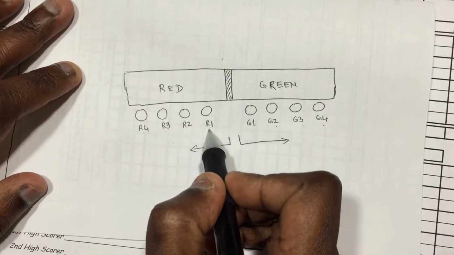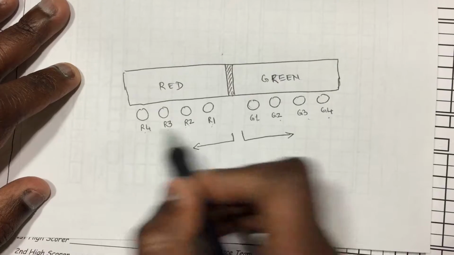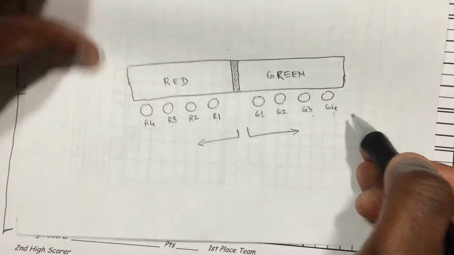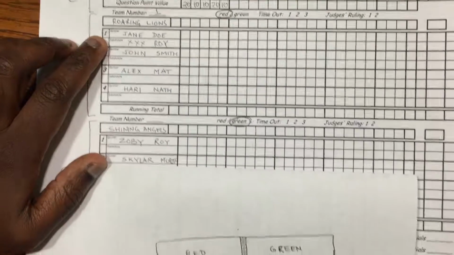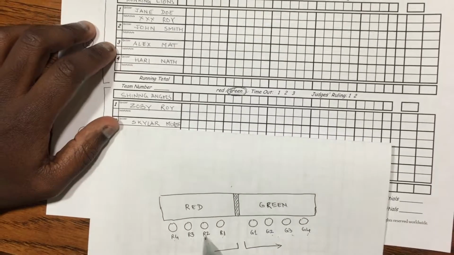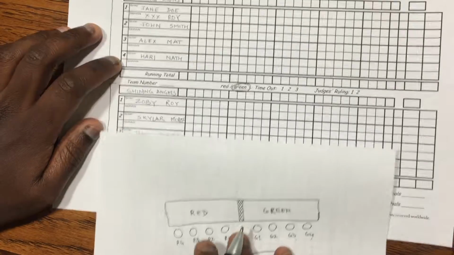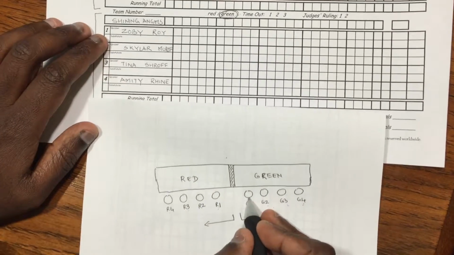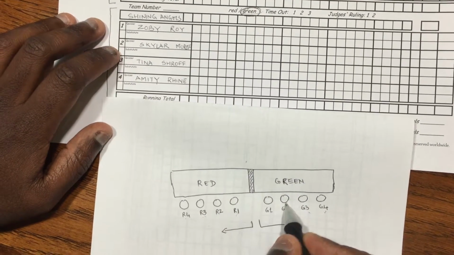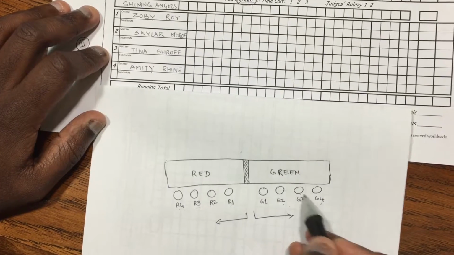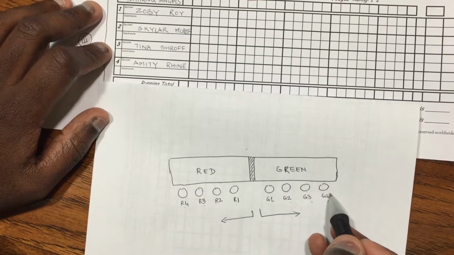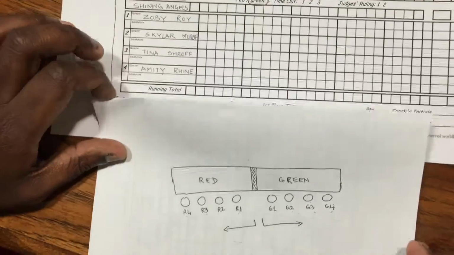So this is red 1, red 2, red 3, red 4, green 1, green 2, green 3, green 4. And therefore, red 1 name Jane Doe comes here, red 2 John Smith, red 3 Alex Matt, red 4 Harinath. And then same way, green 1 Zoe Royce, green 2 Skylar Moroff, green 3 Tina Schroff, and green 4 Amity Ryan. So that's how it comes.